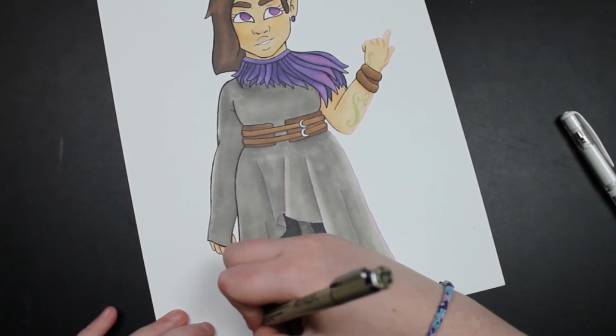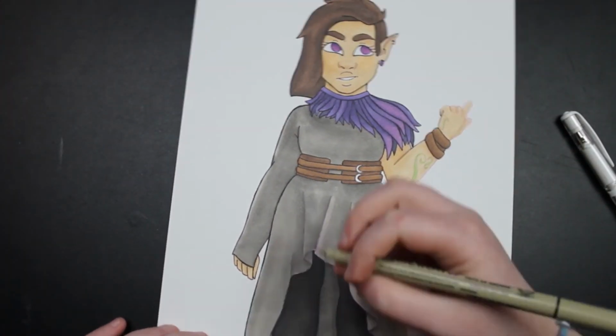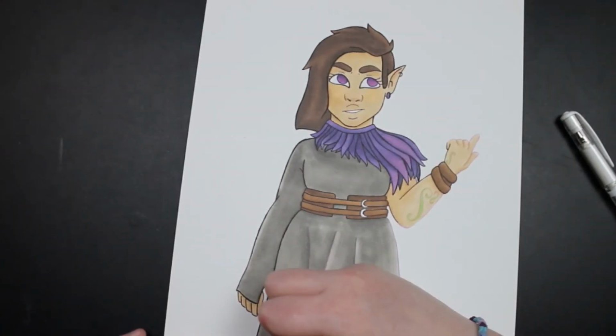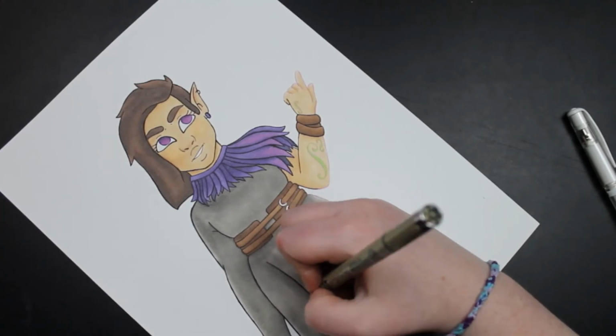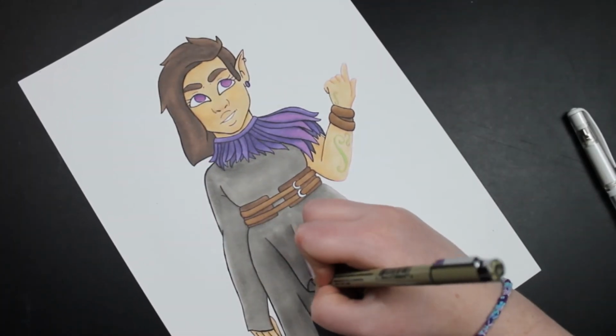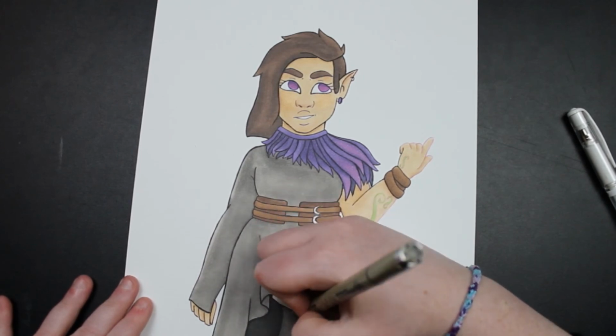So, that's about all I've got for her. She's a warlock, Raven Queen. She loves being a warlock, loves her patron, and that's kind of it. So I'm trying to think of what else I'd like for her, but when I do, you guys will probably be one of the first to know about it.